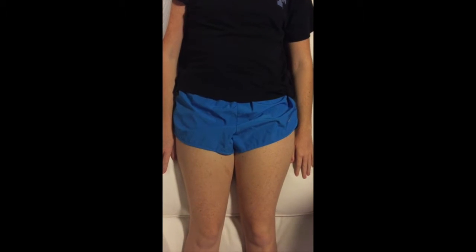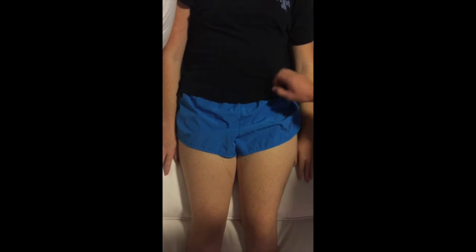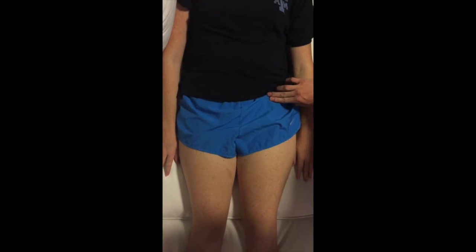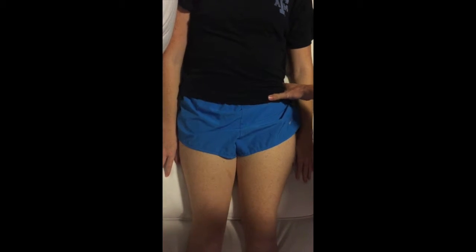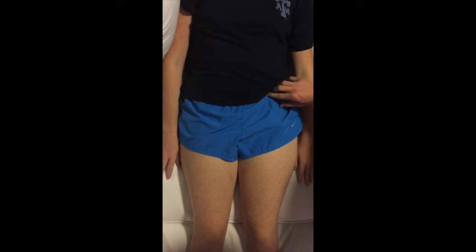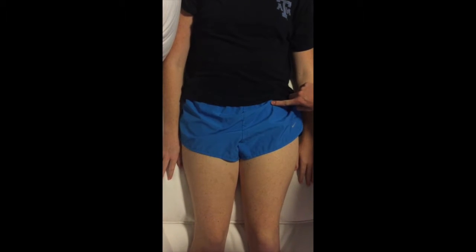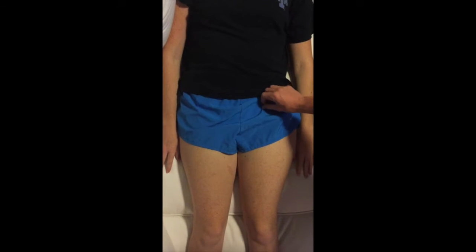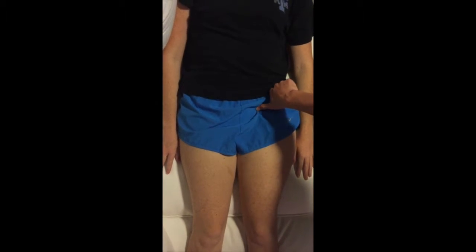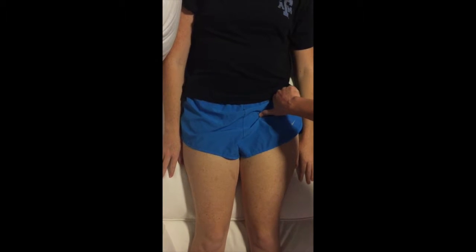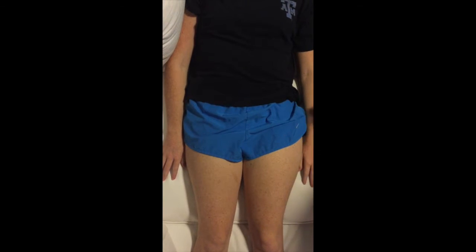And then the first palpation will be the anterior superior iliac spine. You'll just want to place your hands on the patient's side, and then where your thumbs would normally fall is just the bony prominences or your ASIS. The anterior inferior iliac spine is located inferior and slightly medial to the ASIS. Not very easily palpable, but it's an important site for muscle attachments.